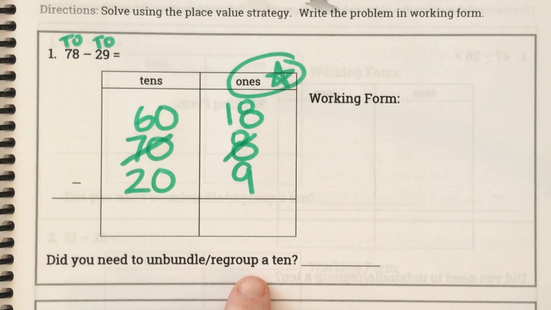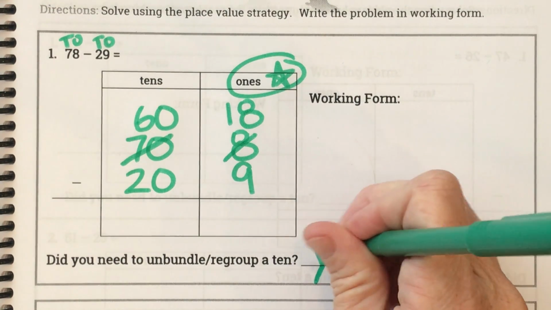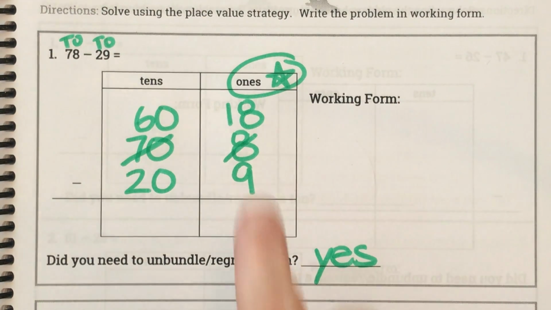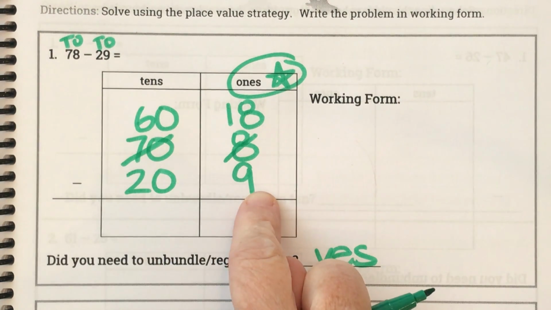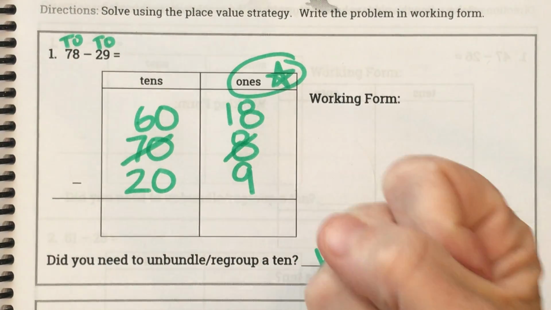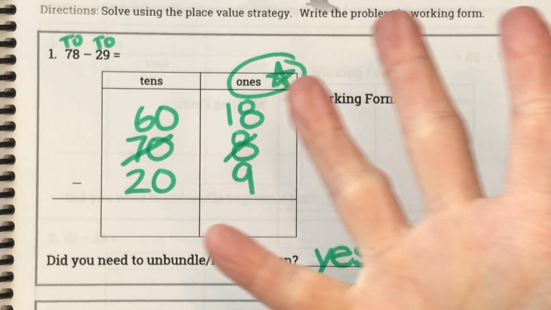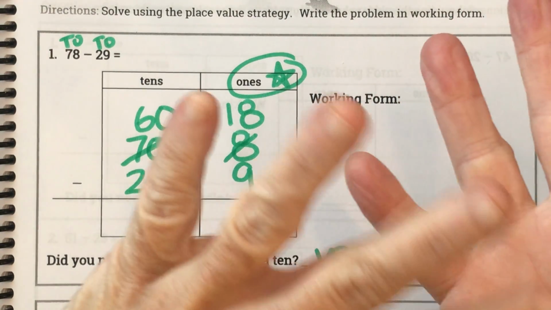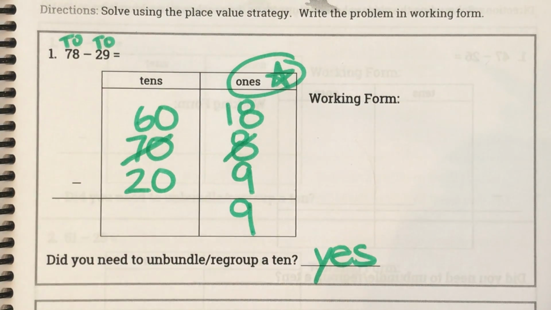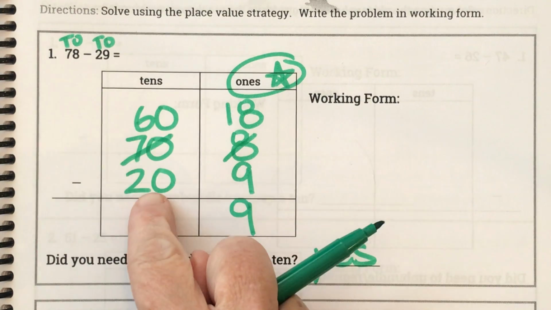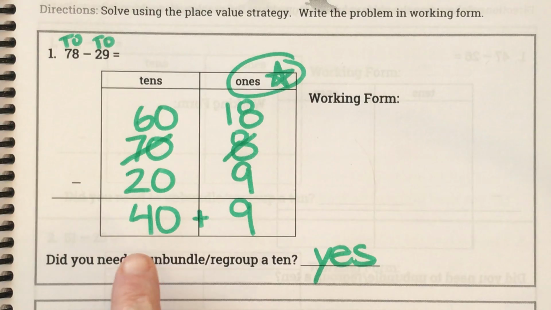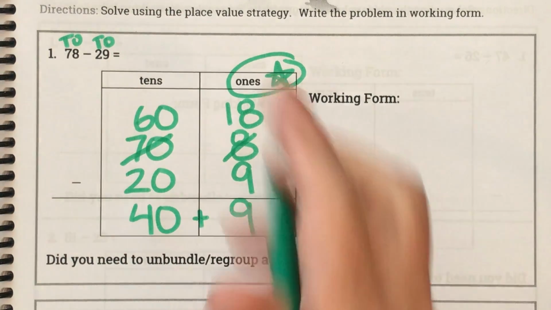Okay, so did I just unbundle or regroup? Yes, I just unbundled and regrouped. Okay, so now we can do it. We have 18 take away 9. So I can count up if I need to. I can put 9 in my hand and count up and go 9, 10, 11, 12, 13, 14, 15, 16, 17, 18. So I said that 18 subtract 9 is 9. And 60 subtract 20, I know is 40. So my difference or my answer is 49.